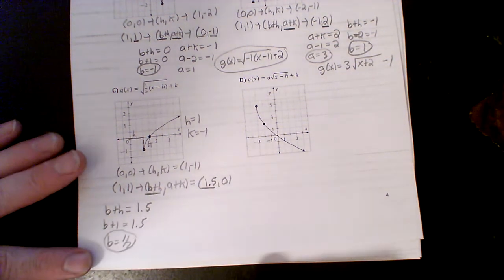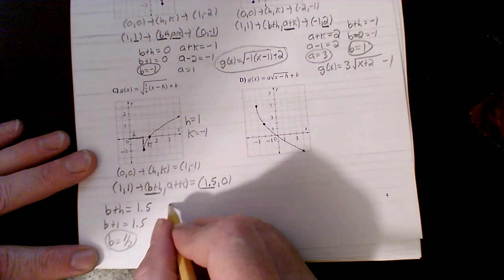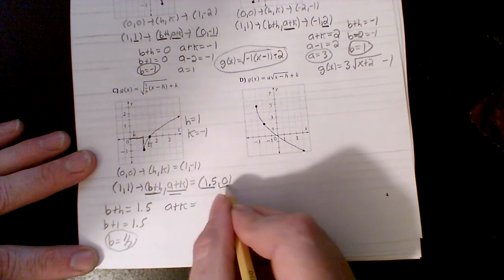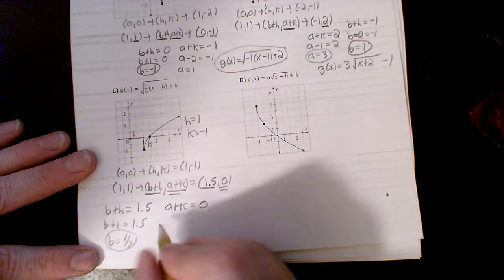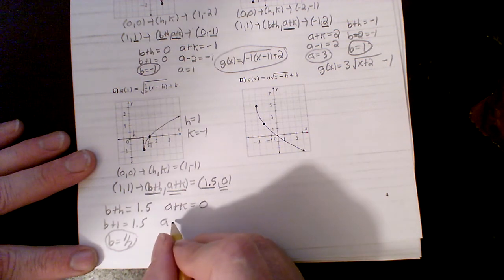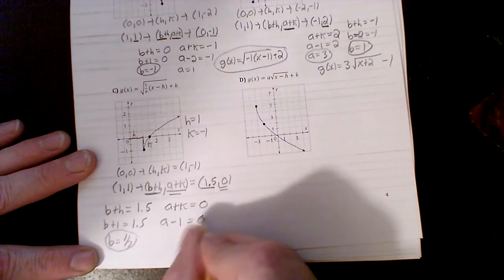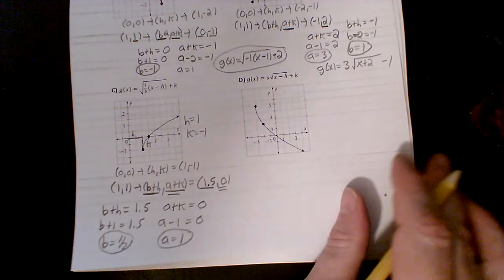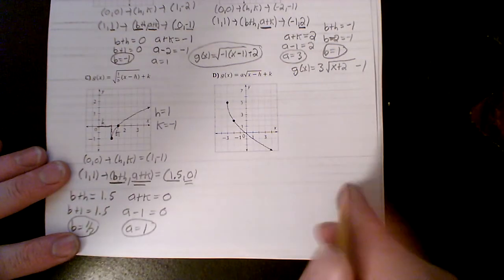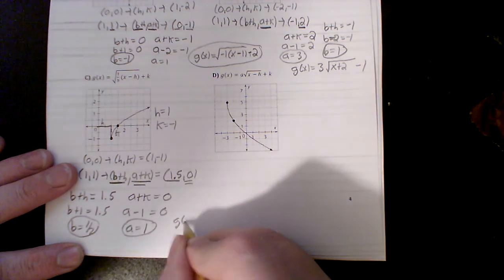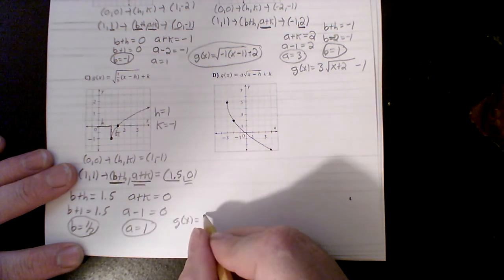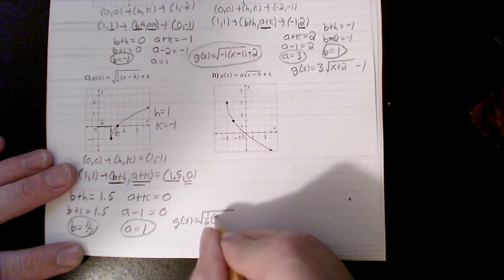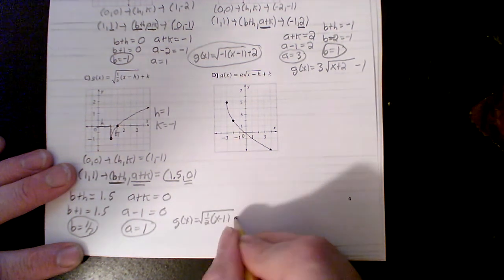Since they didn't ask us to solve for a, we're assuming it's 1/2, but let's do it anyway to make sure. We'll say a plus k is equal to this right here, equals 0. We know our k is -1, so we got a minus 1 equals 0, and sure enough, a is equal to 1, which makes sense again, because they're not asking us to solve for it. And let's write it. g of x is equal to 1, which we don't have to write for the a, the square root of 1/2 times x minus 1, minus 1.